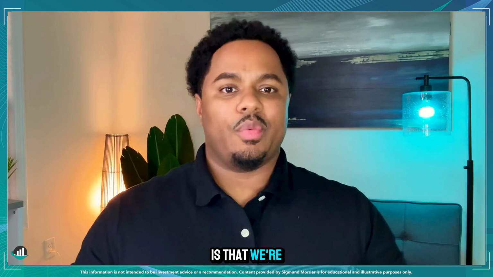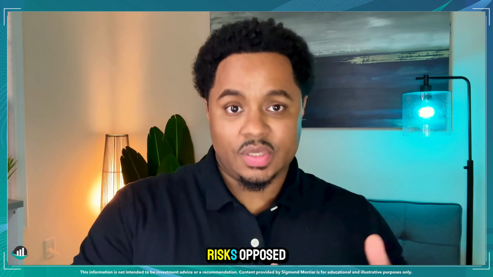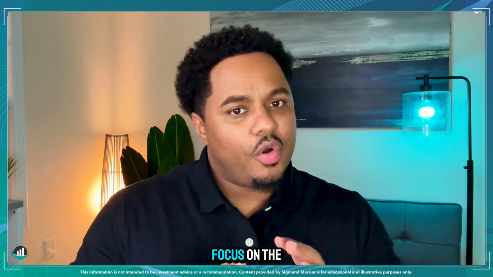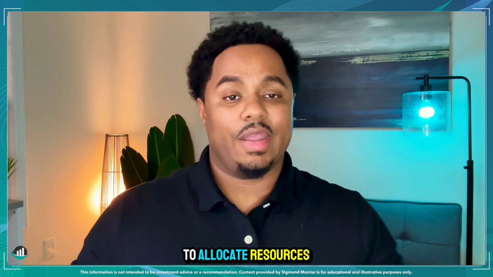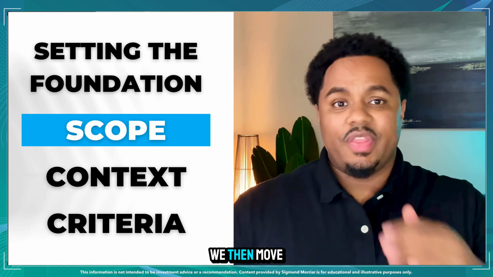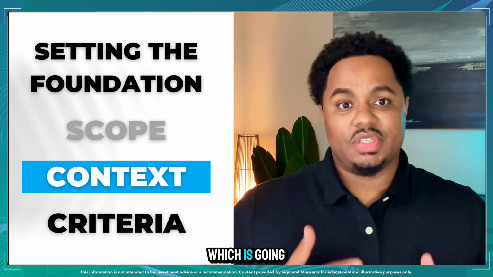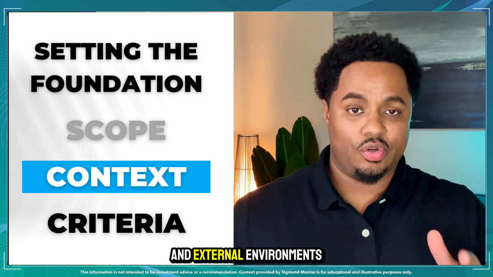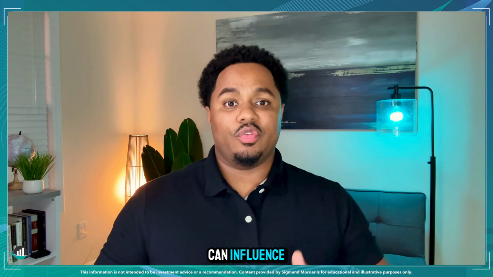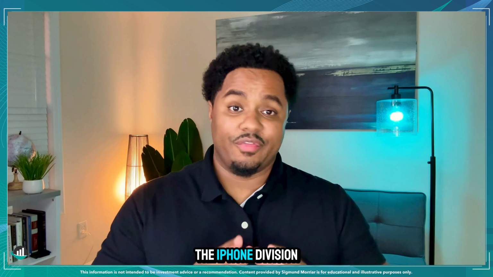The key here is that we're going to focus on the relevant risk, as opposed to trying to boil the whole ocean with an inventory of risks that may be more relevant to other divisions, functional areas, or projects going on at Apple. So when we focus on the right risk, it allows us to allocate resources to treat those risks effectively. Once the scope is set, we then move to understanding the context, which is going to include both the internal and external environments. Context is where we get a clearer picture of the environment Apple operates in, as well as the stakeholders that can influence both risk and opportunities for the iPhone division.